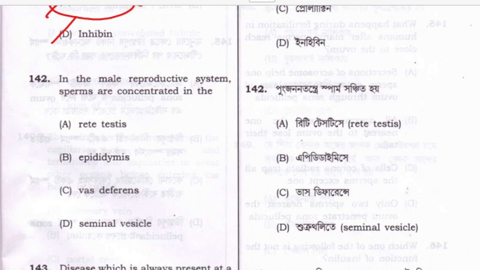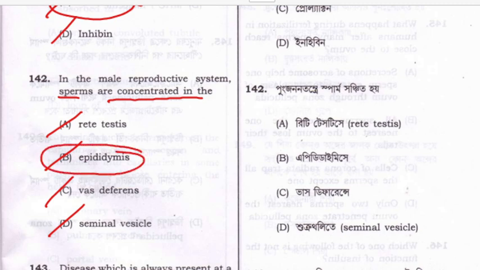In the male reproductive system, sperms are concentrated in the rete testis, epididymis, vas deferens, or seminal vesicle. So the sperms are concentrated in the epididymis.